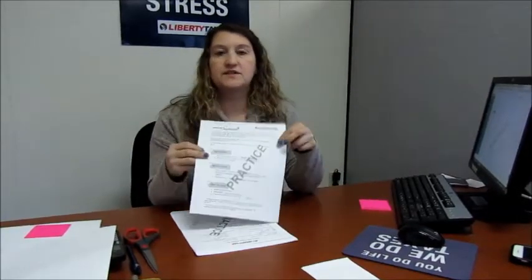The next page, which is the Where's My Refund page, if they're receiving a financial product, I do not give this out because I feel like it causes confusion. The next pages are the return verification, and then the invoice. I also do not give them an invoice if they have a financial product.